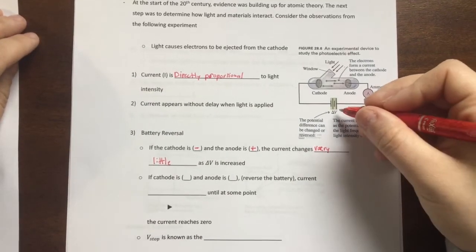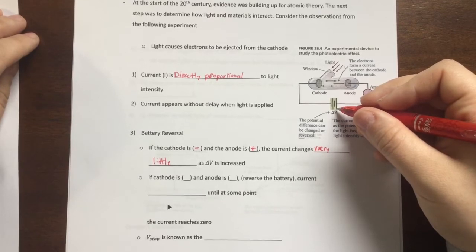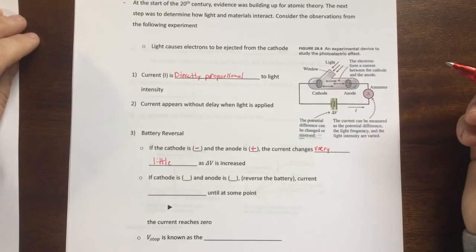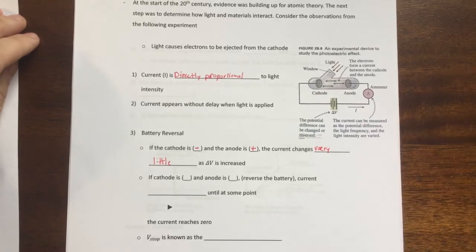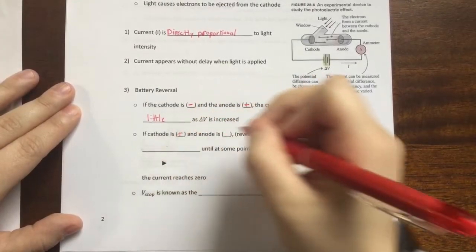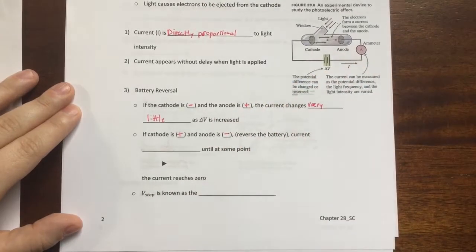So as we increase the voltage of the battery, the current isn't really affected. Now, as any scientist would, you take a working setup and start changing things to see what happens. So now let's switch the battery. Say that the cathode is now positive and the anode is negative.